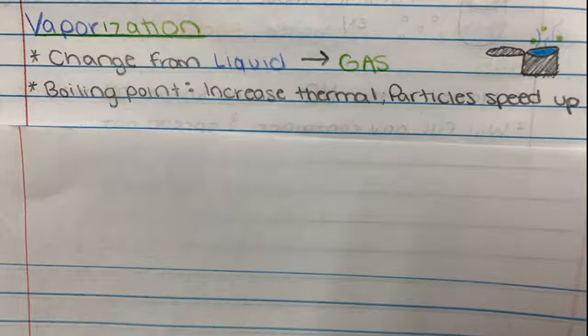Moving on to vaporization. It sounds like the word we use when we describe destroying aliens with laser guns, but actually, it's a word that scientists use quite often to describe the increase in thermal energy that happens in a liquid that causes it to change into a gas.